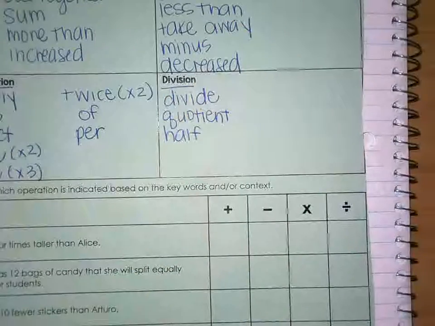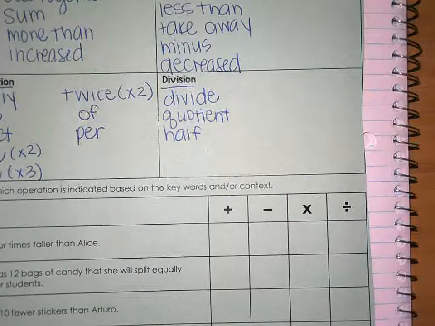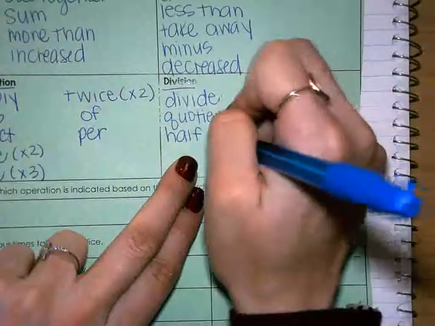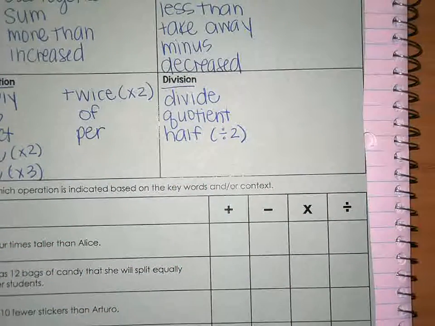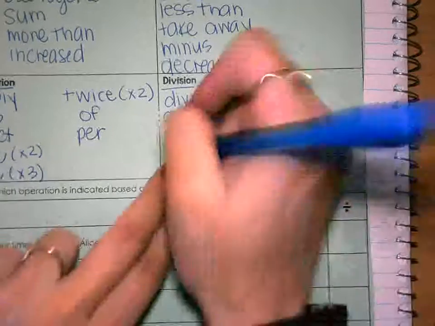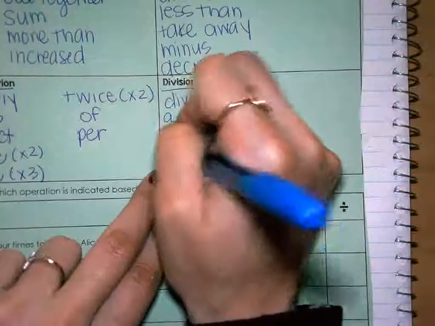Another one we might see is the word half. Just like we can double and triple a recipe, we can also cut a recipe in half. Okay, how do I cut it in half? What's that mean I'm doing? Dividing by what? 2. So I'm not dividing by a half, I'm dividing by 2. What if I want to third a recipe?